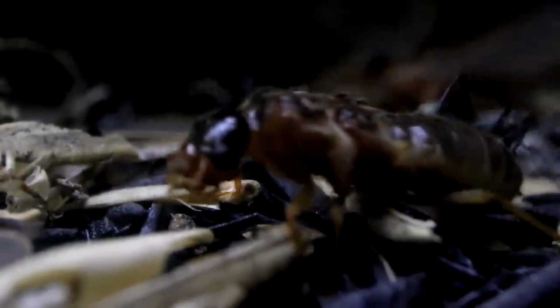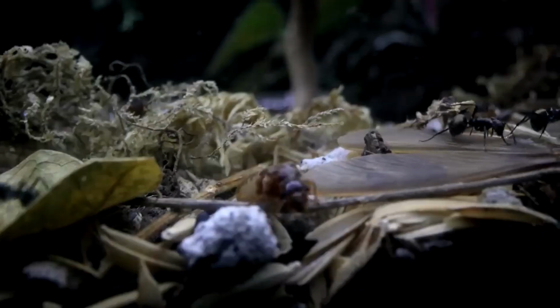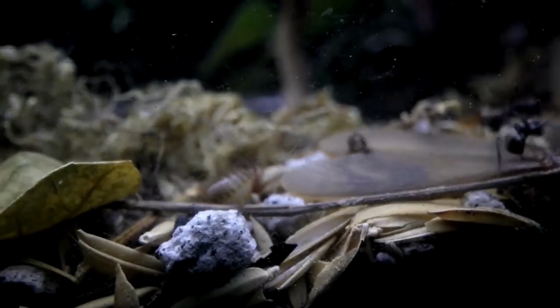Ants contribute to soil aeration through their tunneling, aid in seed dispersal, myrmecochory, and serve as both predators and prey within their ecosystems. Their aggressive nature can control pest populations, but in some invasive species, such as fire ants or Argentine ants, they can disrupt native ecosystems and agriculture.